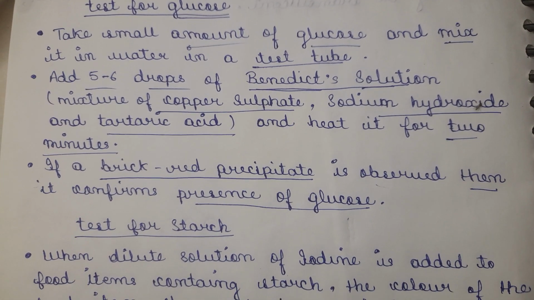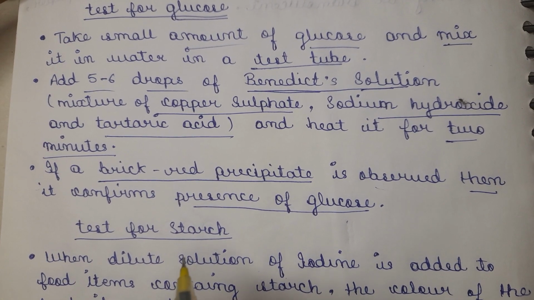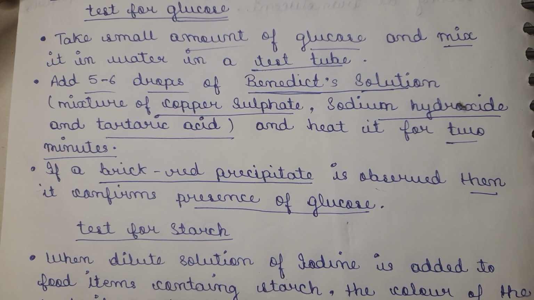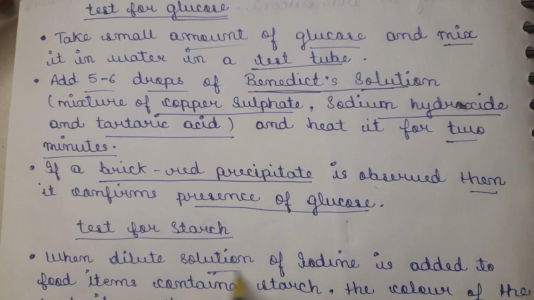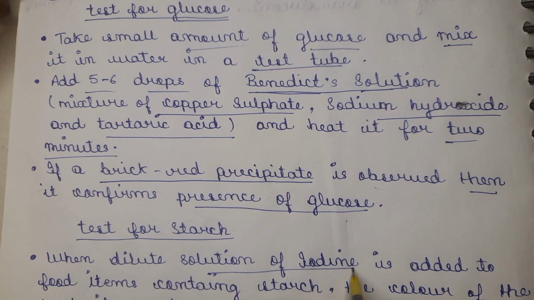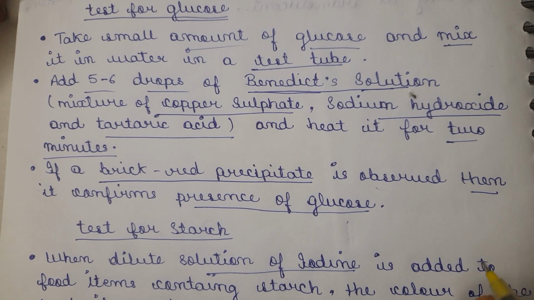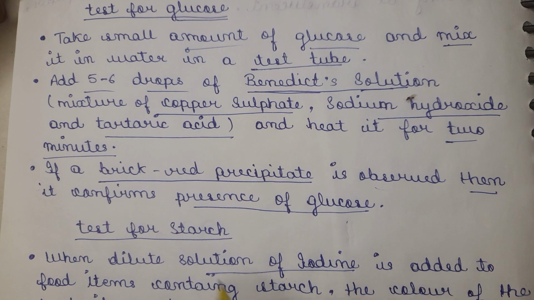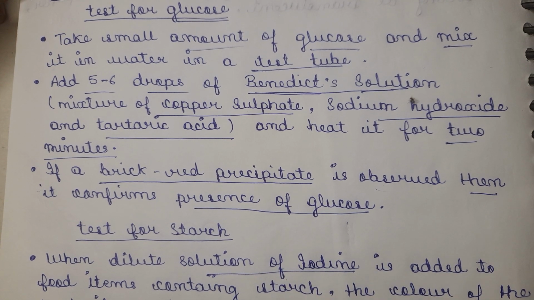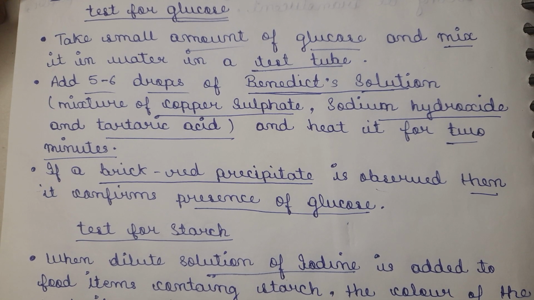Now the second one, that is the test for starch. For starch we need to prepare a dilute solution of iodine so that we can confirm whether any food item contains starch. So how can you prepare a dilute solution of iodine? Add a few drops of tincture of iodine to a half-filled container of water.